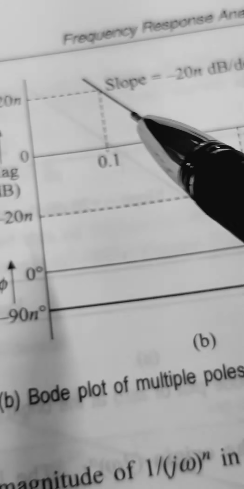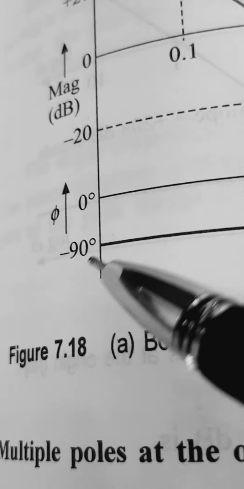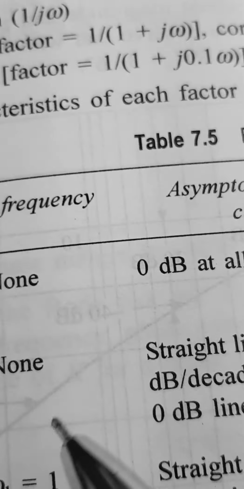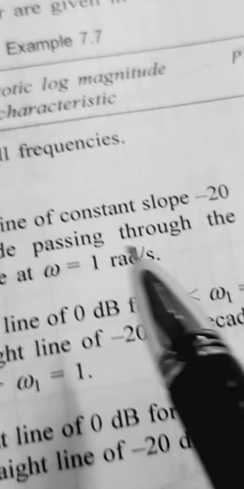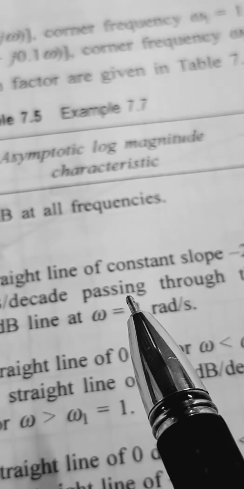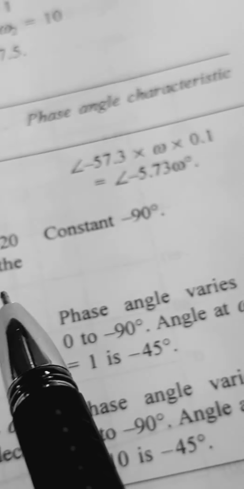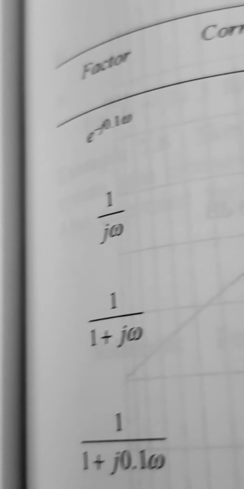The angle in this case is minus 90 degree. So here there is no corner frequency; it is a straight line of constant slope minus 20 dB per decade passing through the 0 dB line at omega 1 radian per second, and the angle is constant at minus 90 degree.